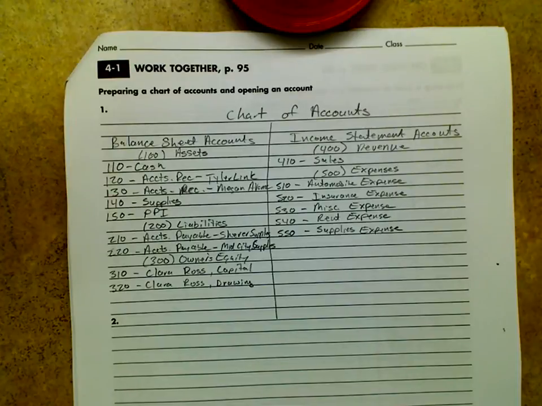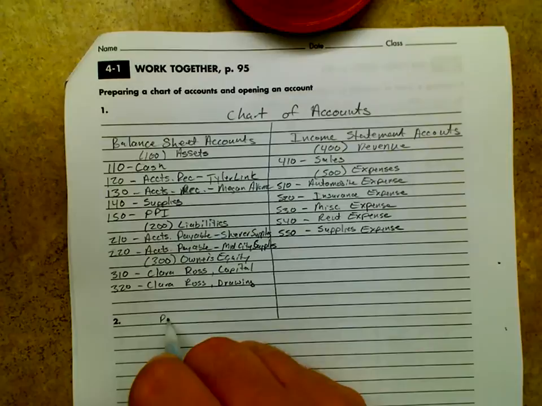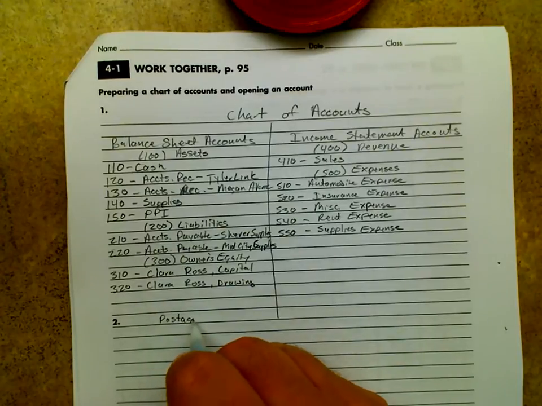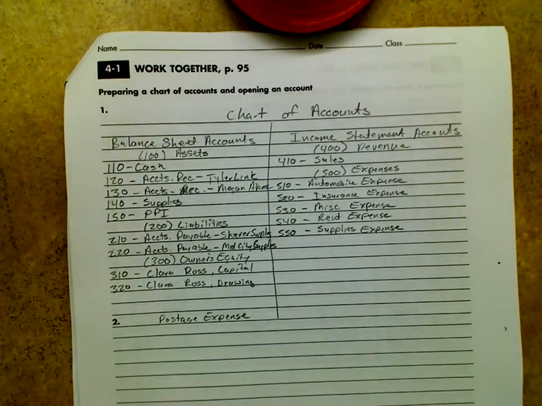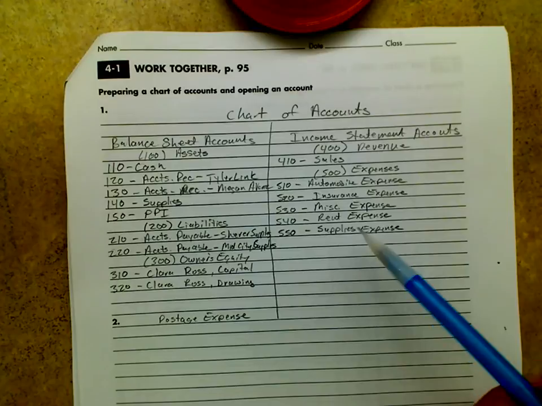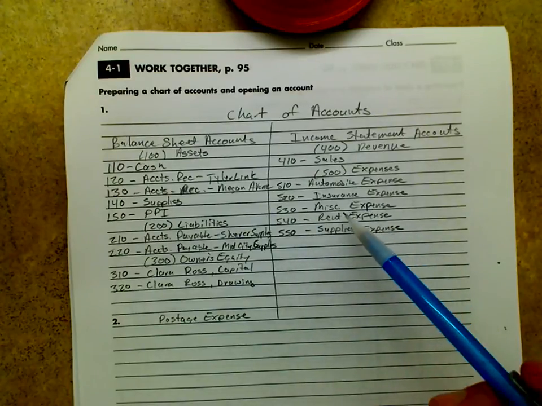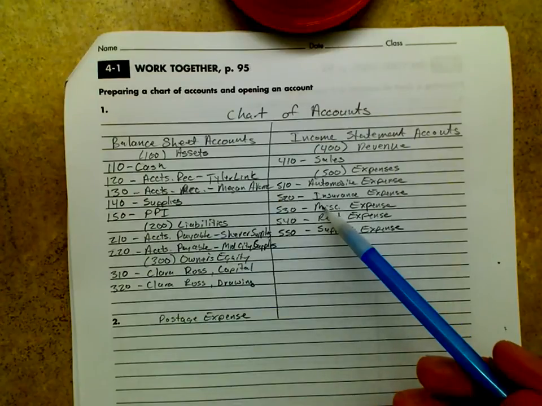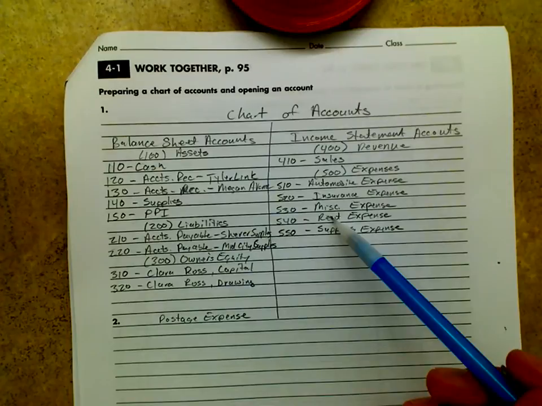All right, so postage expense. So I'm going to write postage expense. And if we were to put this in alphabetical order, postage would be what? To me, it looks like they go between 530 and 540, right?